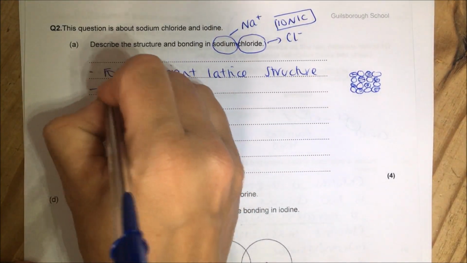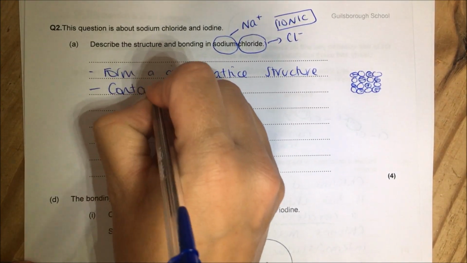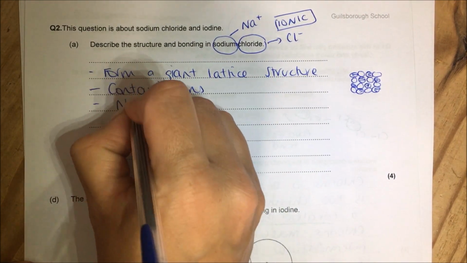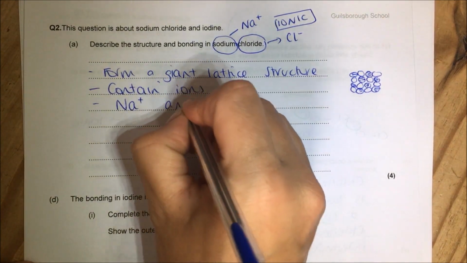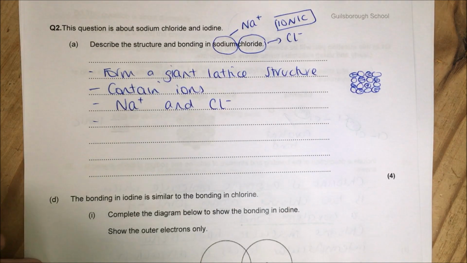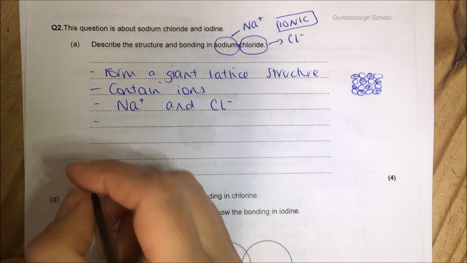We're going to say that it will contain Na plus and Cl minus ions, and that the ions are attracted by electrostatic force of attraction.